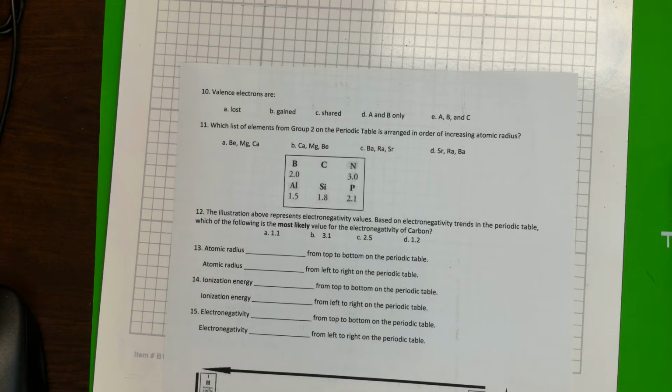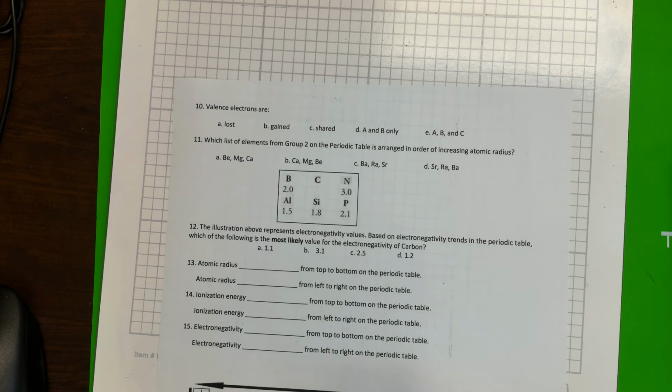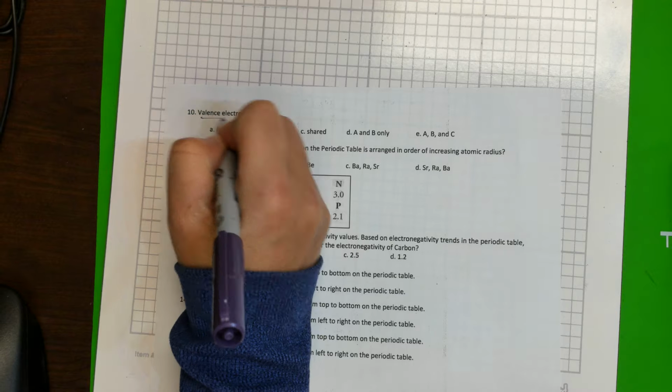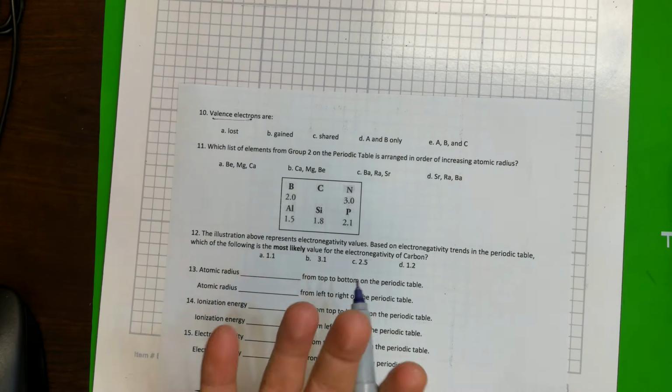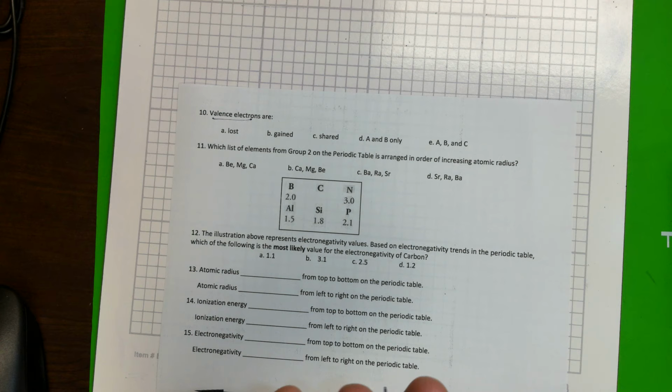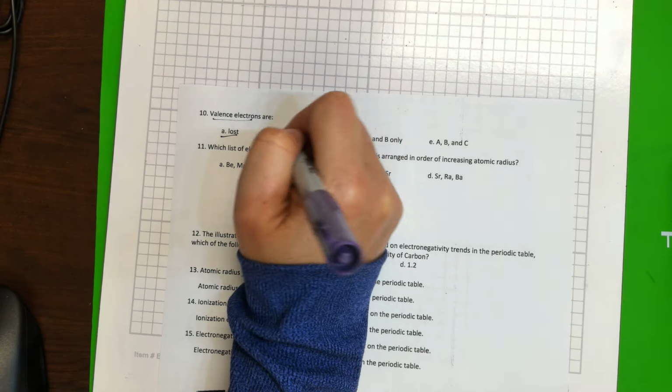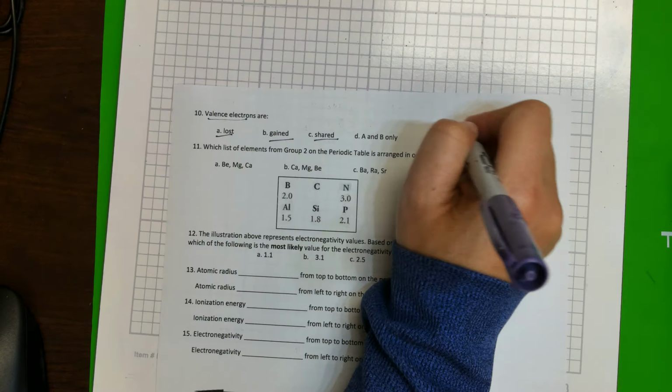Okay, so valence electrons, remember valence electrons is everything. All it is is how many coins you have with you, and let me negotiate. It's like you're playing poker, so you're negotiating. That's how much money you have, and how much you're going to lose, or how much you're going to keep. That might not be the best example, but basically it's lost, gained, and shared. They're all of them.